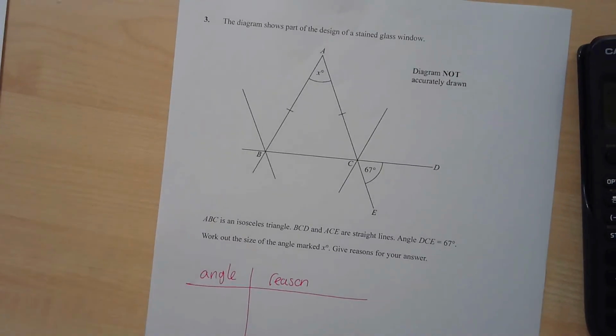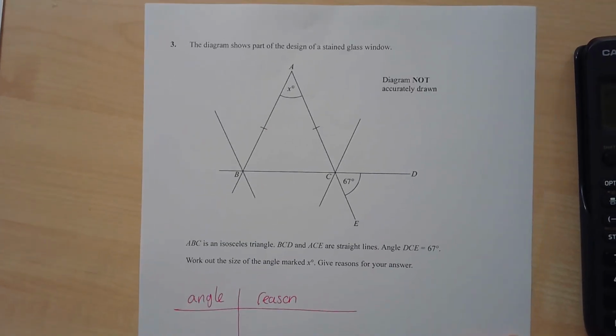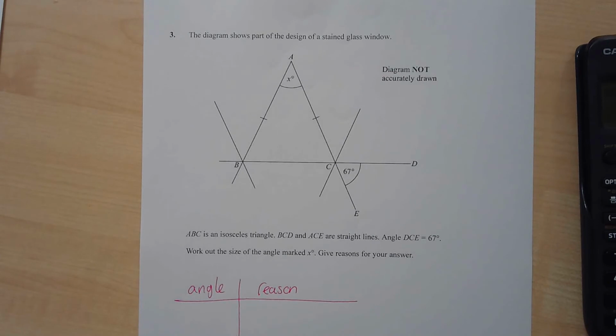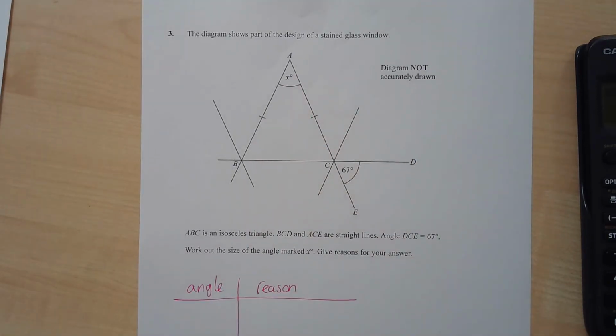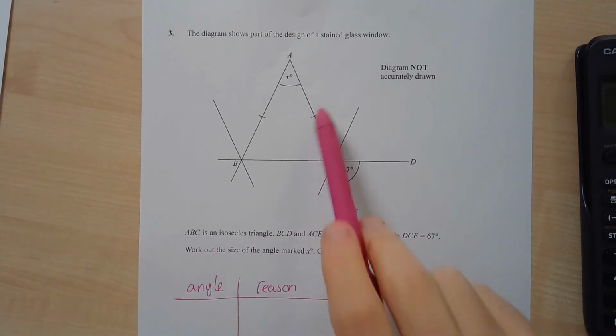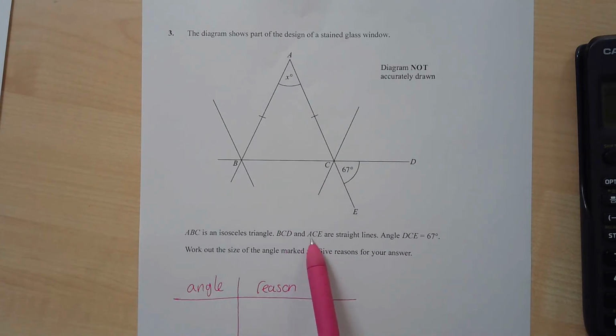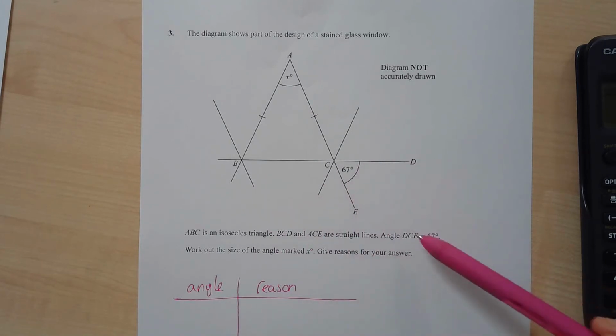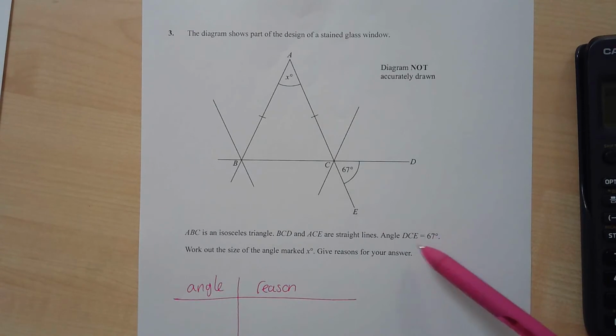4 marks. If you put no reasons down, you can only get 2 marks. It's your reasons which are important here. We've got to find out the size of angle x. Don't ever leave questions blank. Put down as much information as possible. So we've got an isosceles triangle, BCD and ACE. Straight lines, so that's good. Straight line. DC 7. Work out the size of angle marked x, give reasons for your answer.